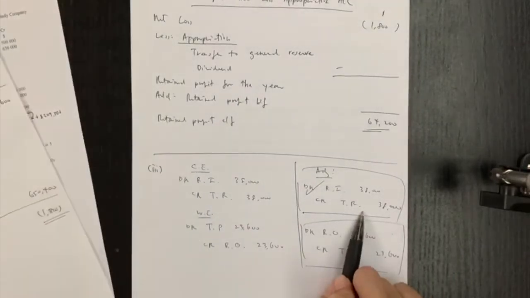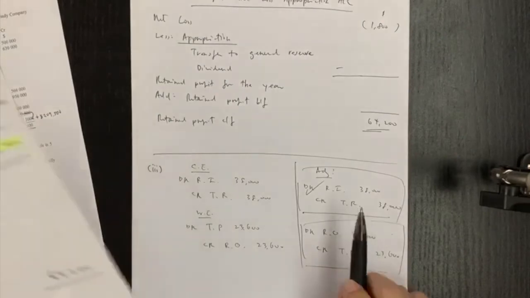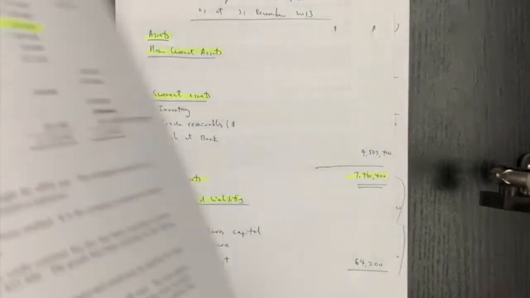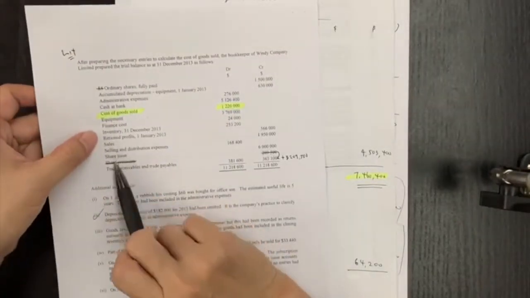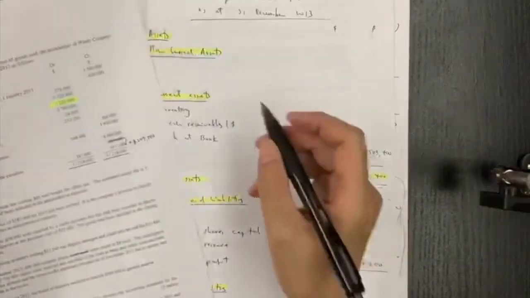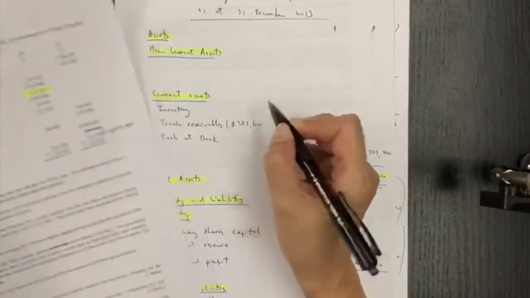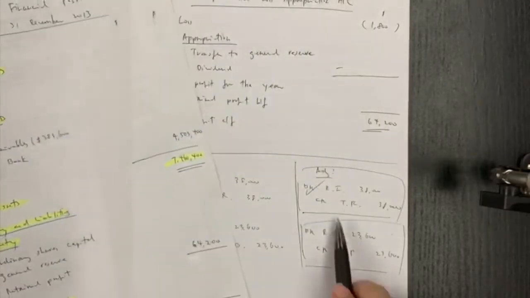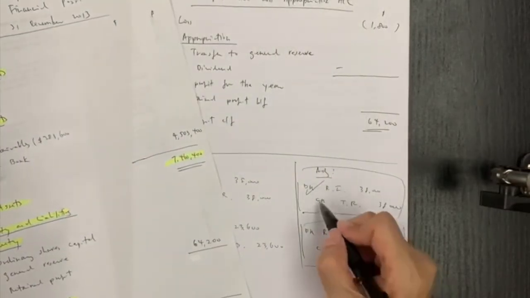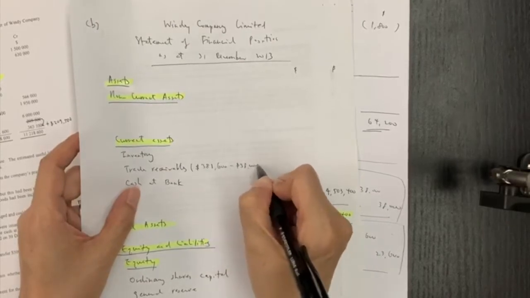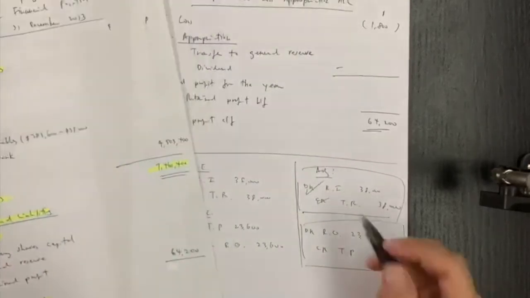Trade receivable is a kind of current assets. So for current assets, I start with the original figure for trade receivable here, 381,600. And now it is a credit, which means I have to minus 38,000 from trade receivable. Okay, so done.